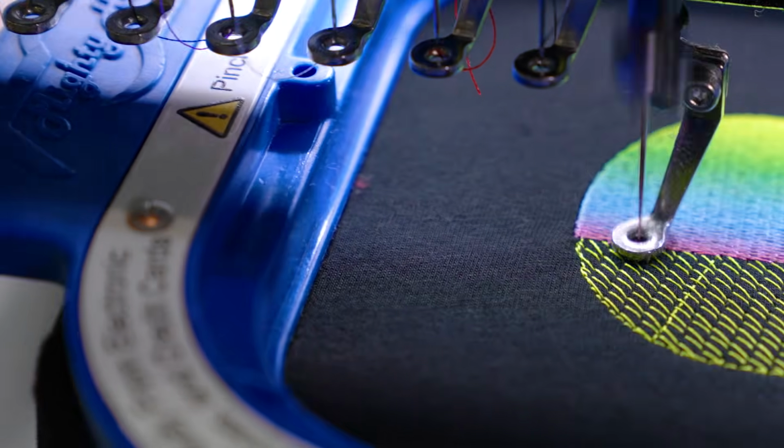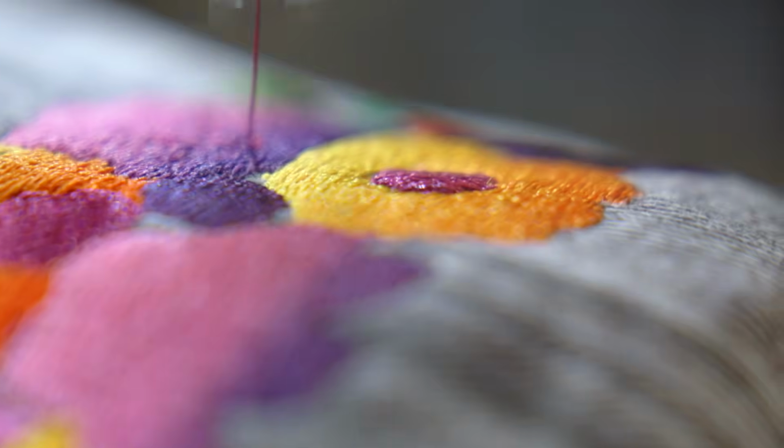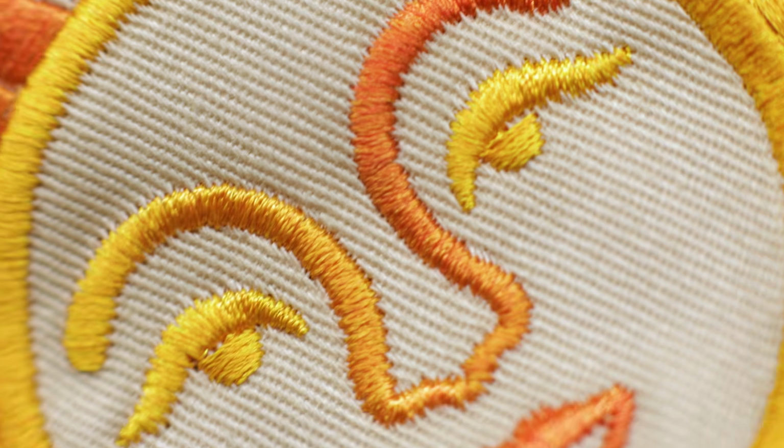But if you really want a gradient in your embroidery, you've got unlimited color embroidery. This technique blends colors as your design is being stitched, which means you can get a true gradient effect. Just keep in mind, it comes with its own set of rules.